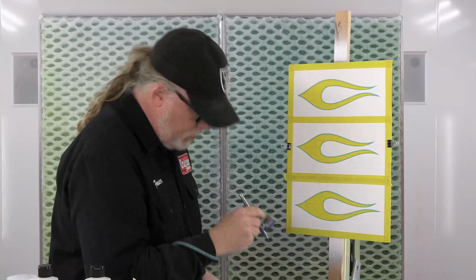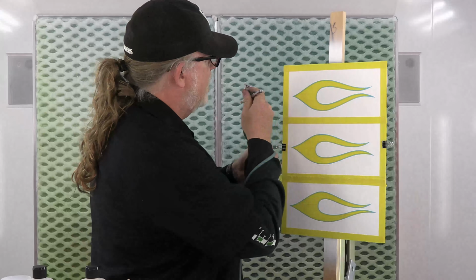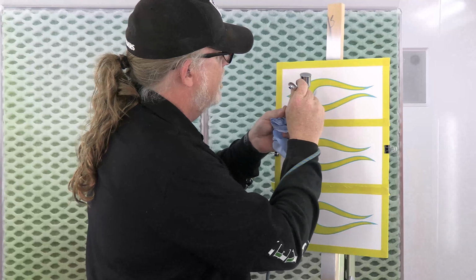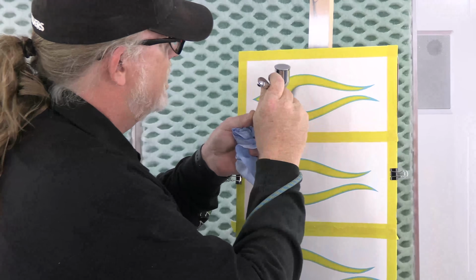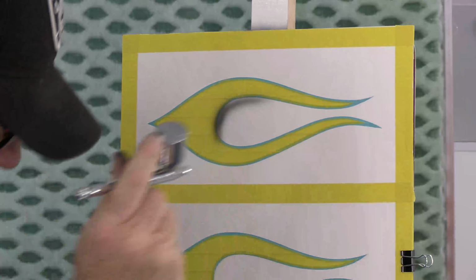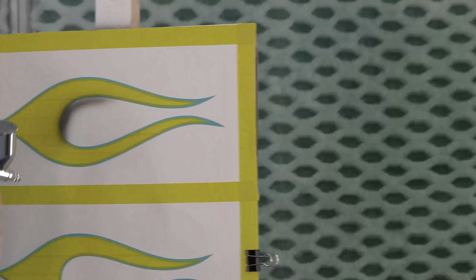So I've got a little bit more reducer in here. And I'm going to come in and practice what I preached from before. I'm going to come in and very lightly come in on this side. And see, it's a little bit more gray. Let's shift it over here so you can see a little bit better.